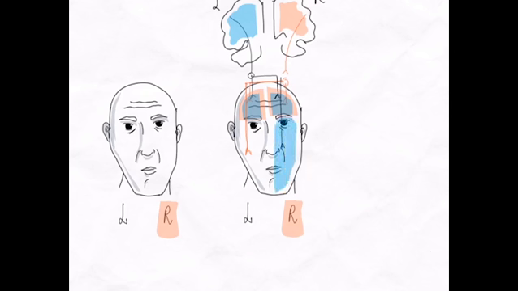This side, the right side of the lower part of the face, is supplied by the left side of the brain. And this side, of course, is supplied by the right side.